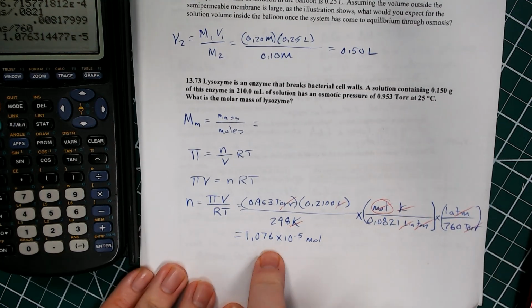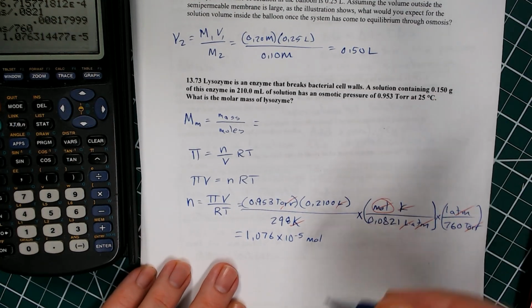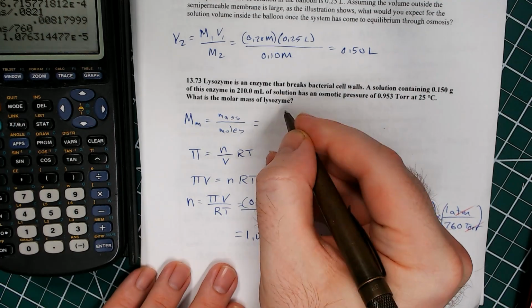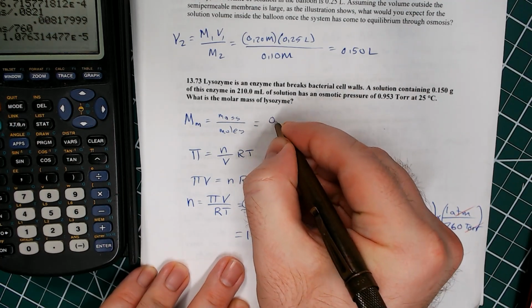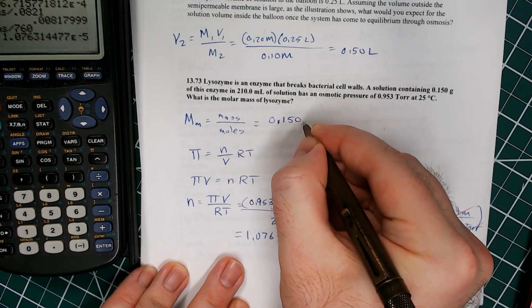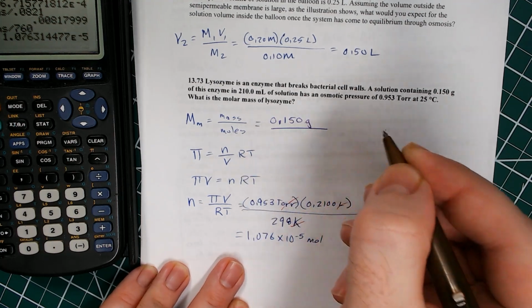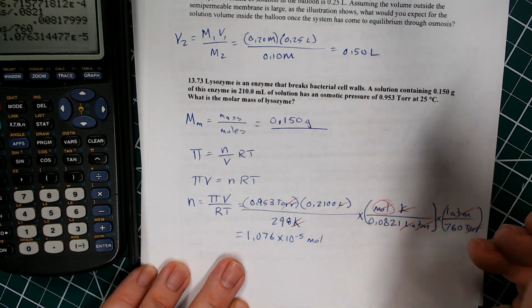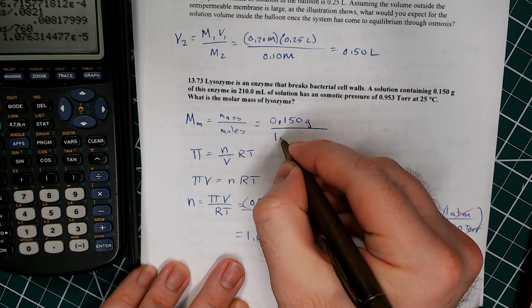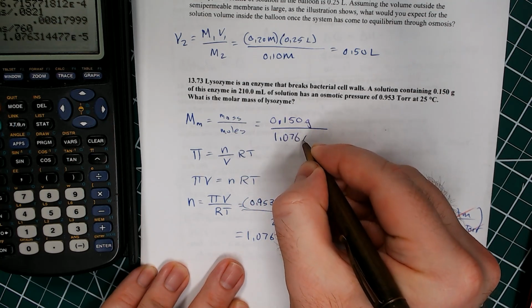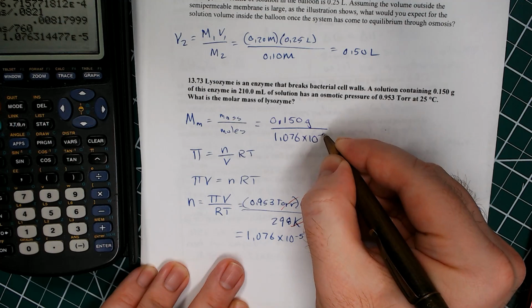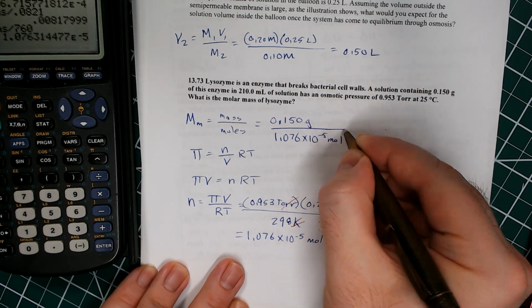So we'll take that number and our 0.150, and we're going to put that in up here. So 0.150 grams, and we'll divide that by 1.076 times 10 to the negative 5 moles.